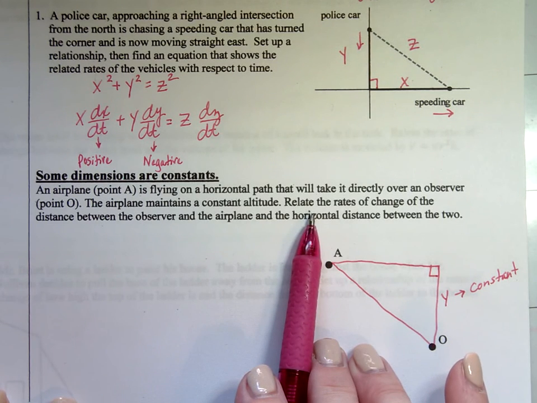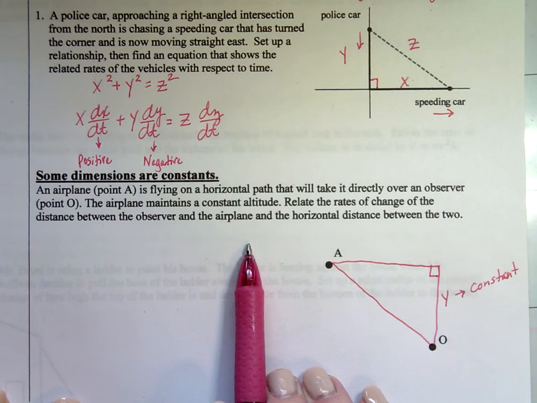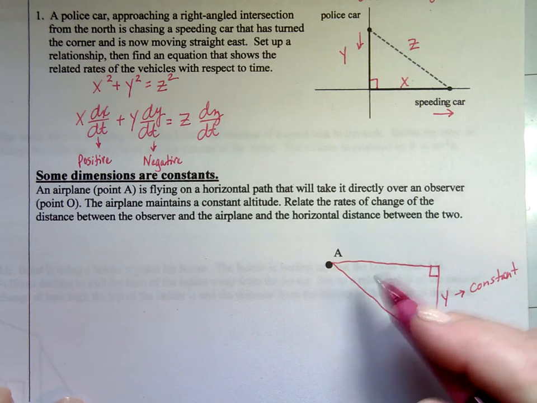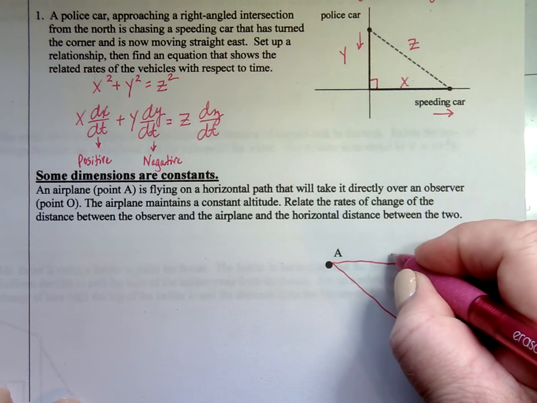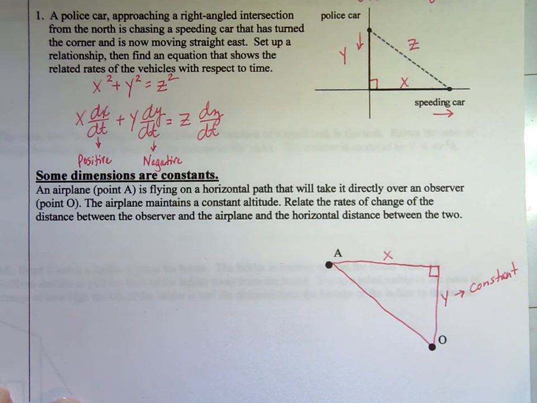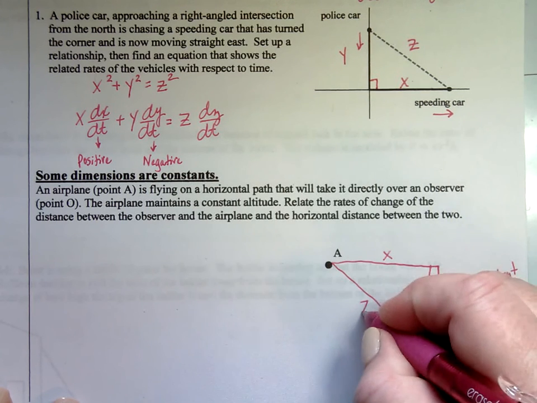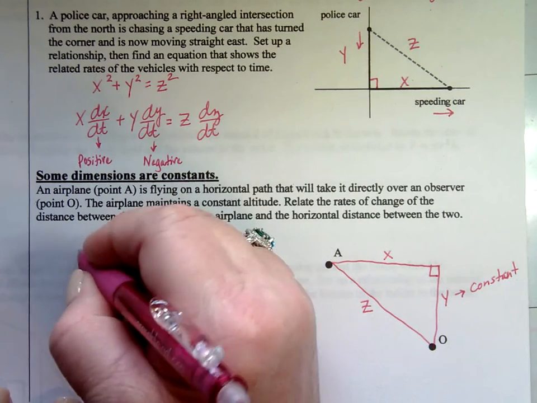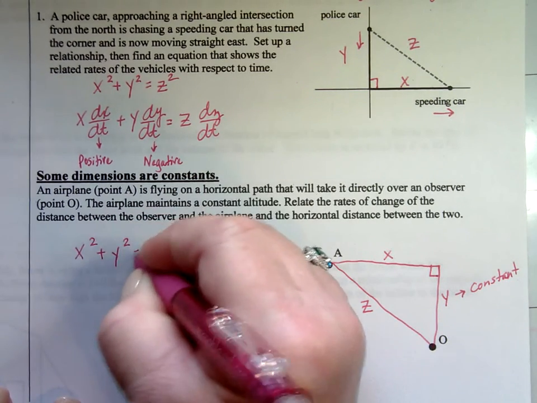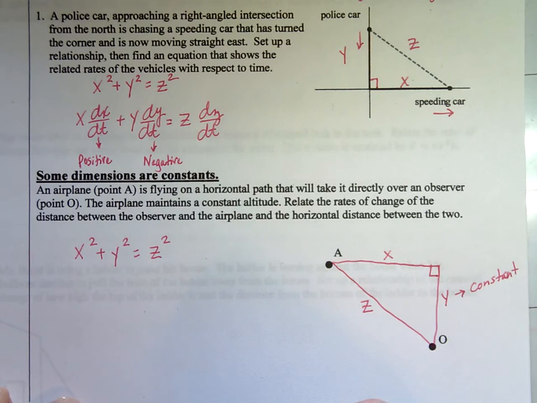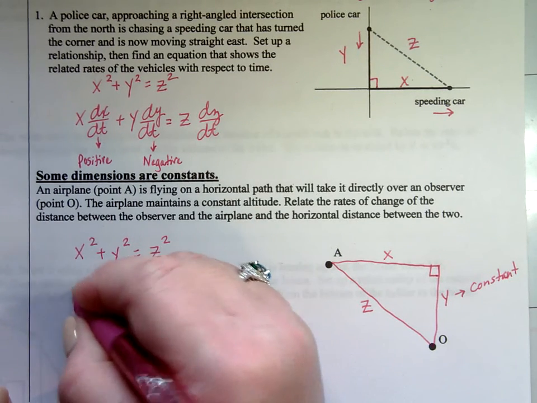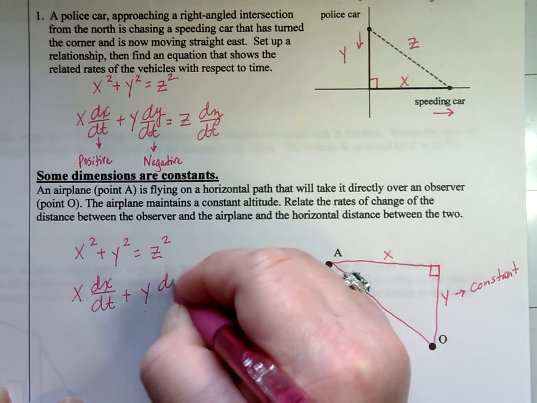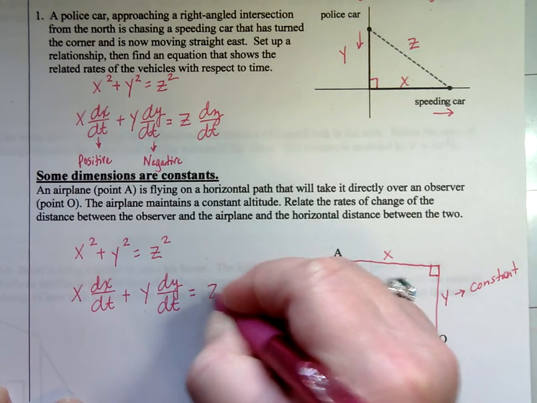Relate the rates of change of the distance between the observer and the airplane and the horizontal distance between the two. All right, so again, I've got a right triangle. I am doing a Pythagorean theorem. This is still my x value, even though it's at the top, it's a horizontal value, and this is still my z value. So how would you come up with the derivative for this? You would again use your Pythagorean theorem, x squared plus y squared equals z squared. And in our case, we saw how the 2's cancel out when I take the derivatives. So now I'm at x dx over dt plus a y dy over dt equals a z dz over dt.